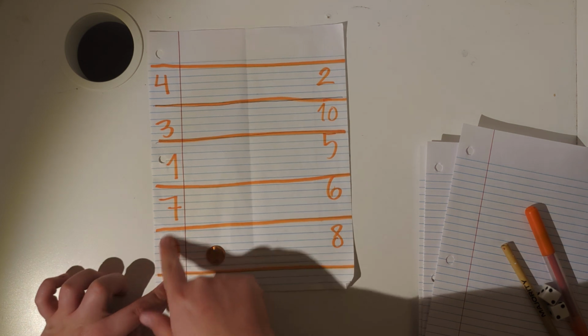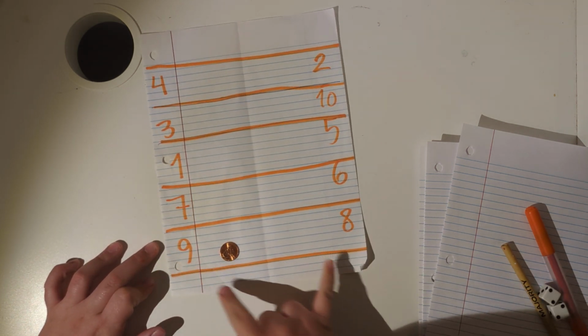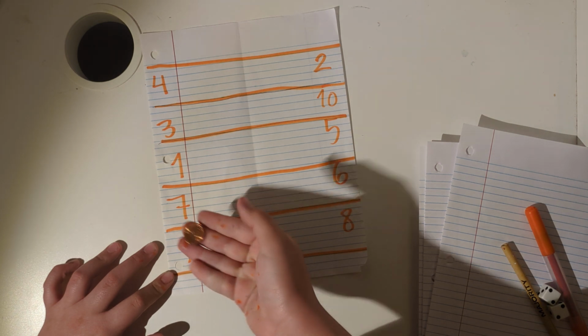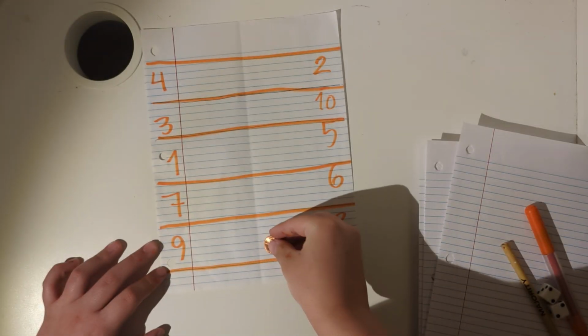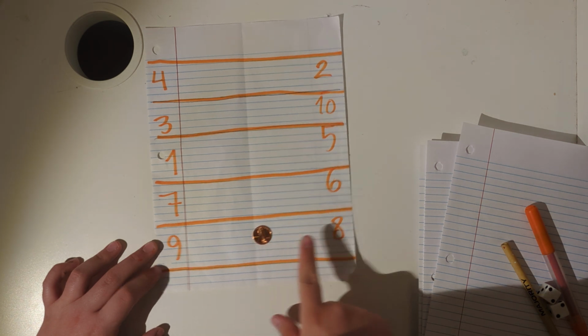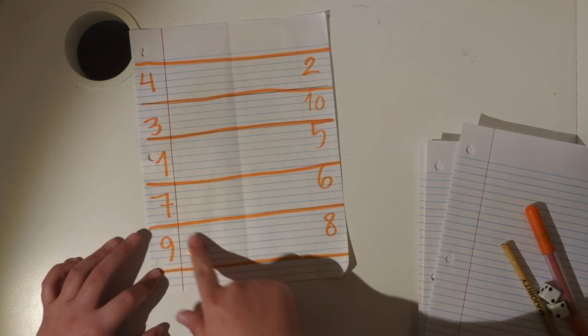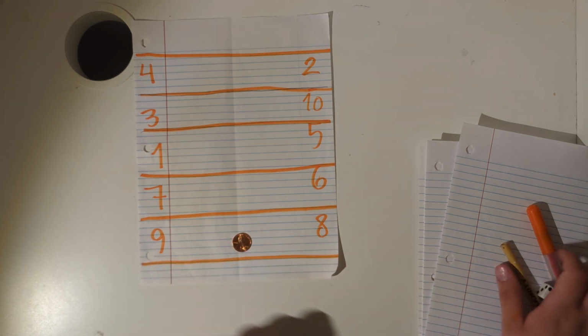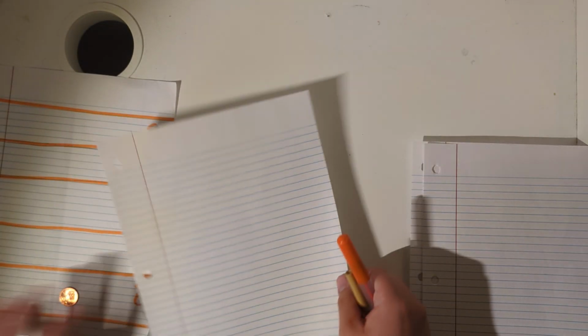Okay, now our coin landed in this little section, so that means that we're in between the numbers 9 and 8. Now we're gonna look at the side that the coin fell into, and we got heads. So that means that if you get heads, you're gonna use the number that's on the right, but if you get tails, you're gonna use the number that's on the left. So we get the number 9.